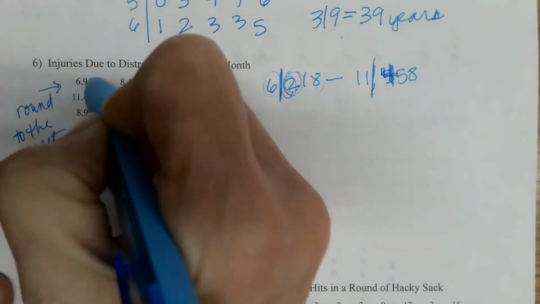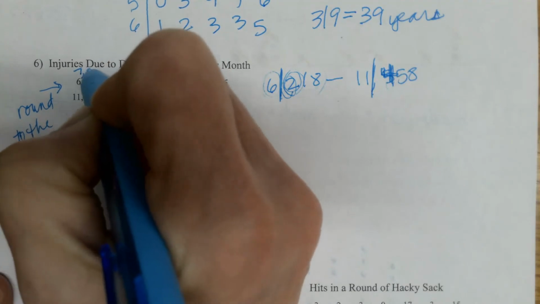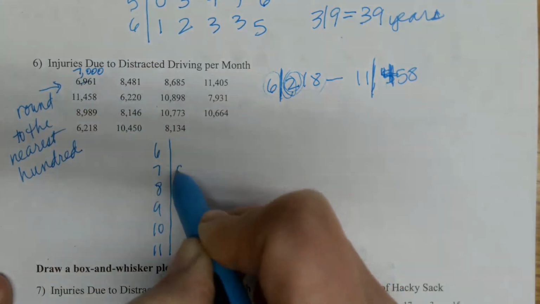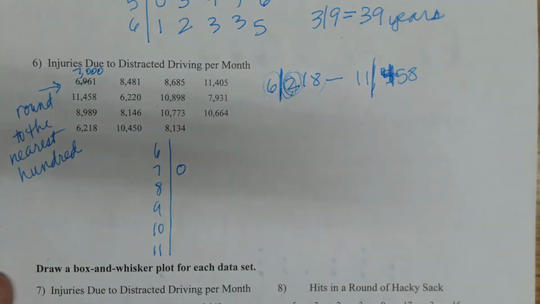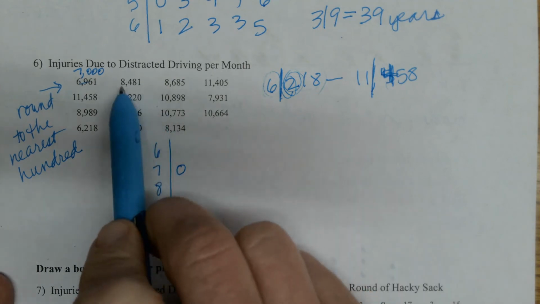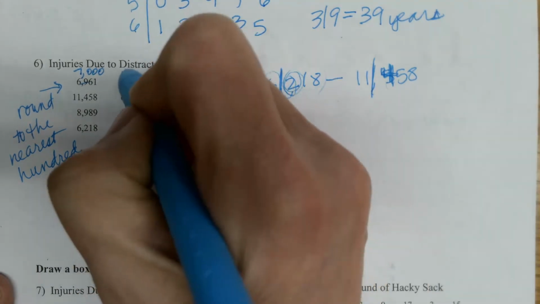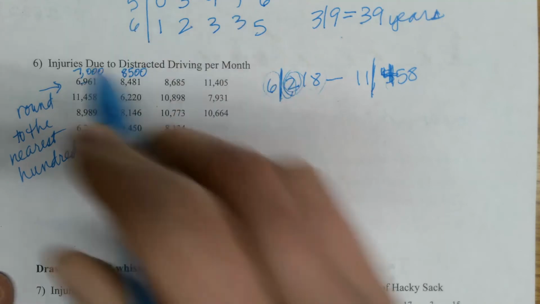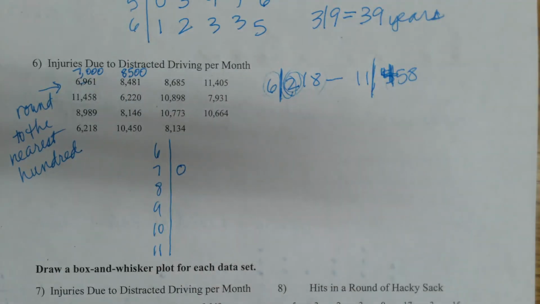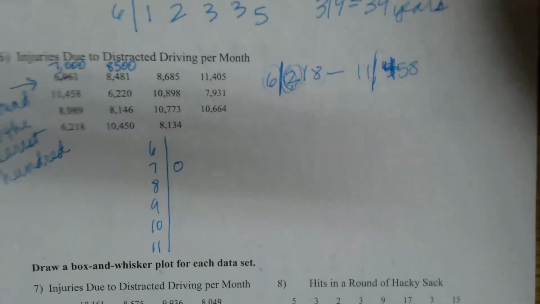So for example, this one would be 7,000. So next to 7, I would put a 0 to represent 7,000. And then this next one would be 8,500, and then I'll let you continue. So you need to finish that one for your assignment today.